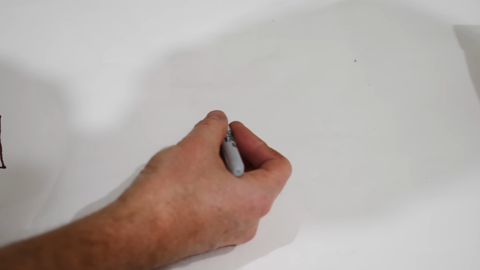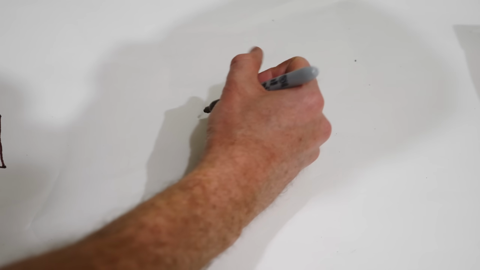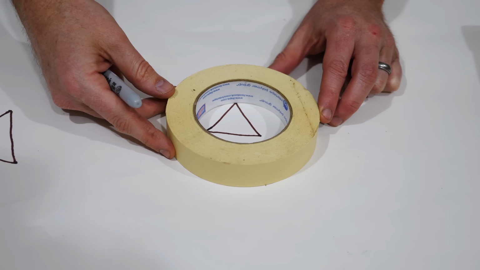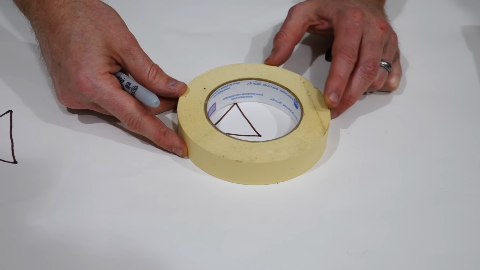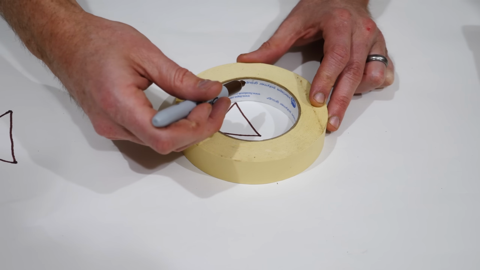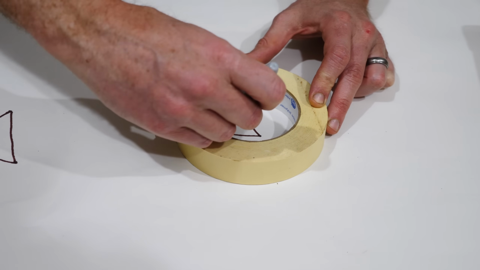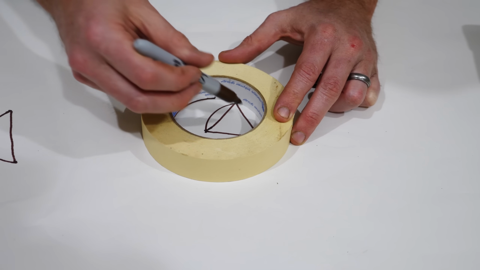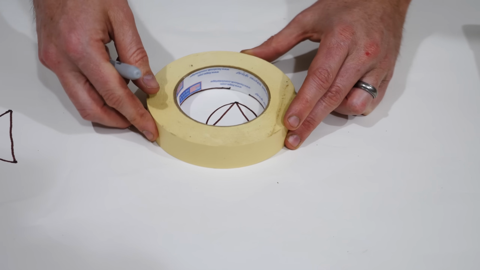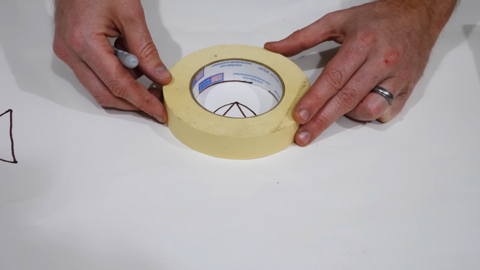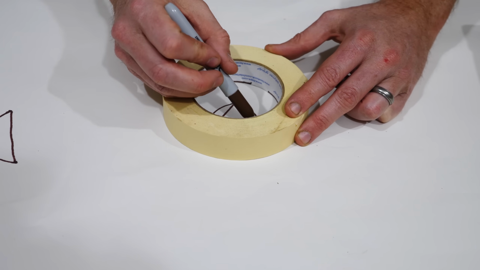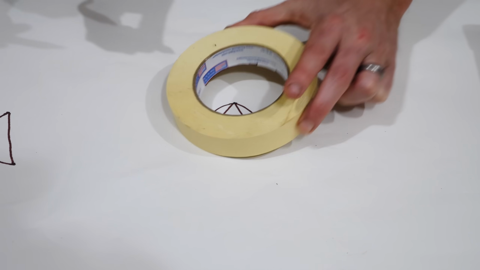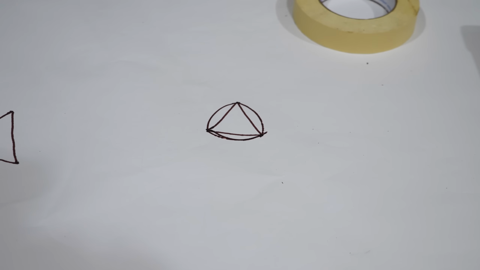Now if you want to draw a two-dimensional Reuleaux triangle, it's pretty easy actually. You just start with a regular triangle and then get some circle and just connect 2 points of the triangle here. And then connect these 2 points. And then these 2 points. And you have yourself a Reuleaux triangle.